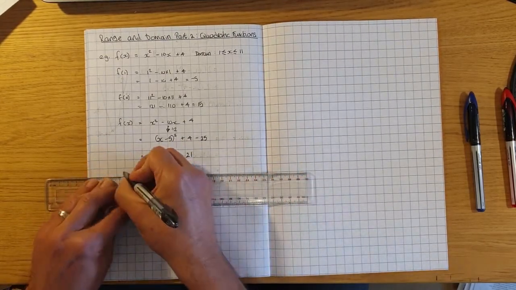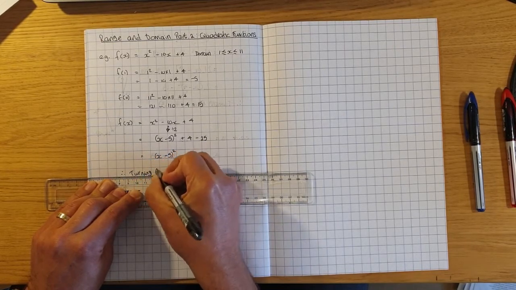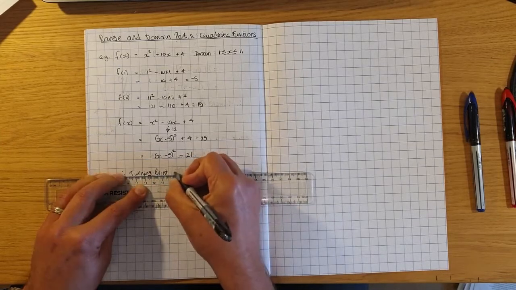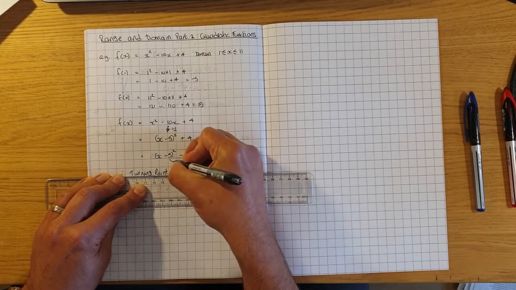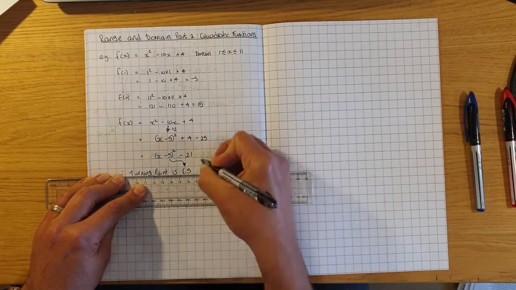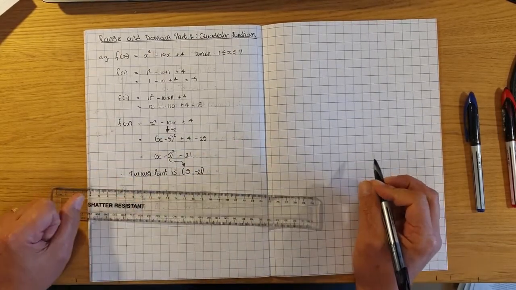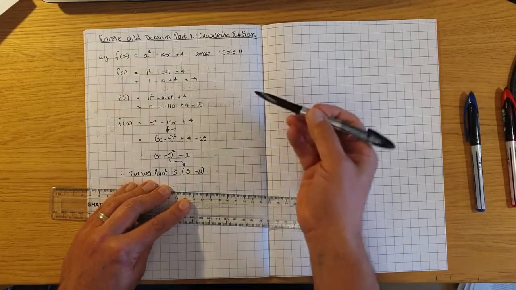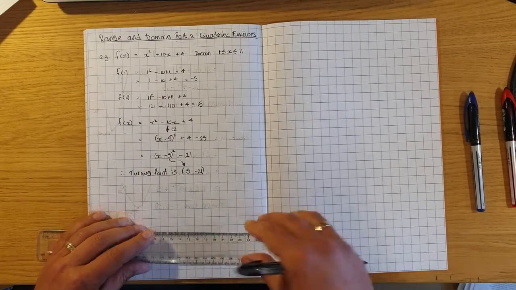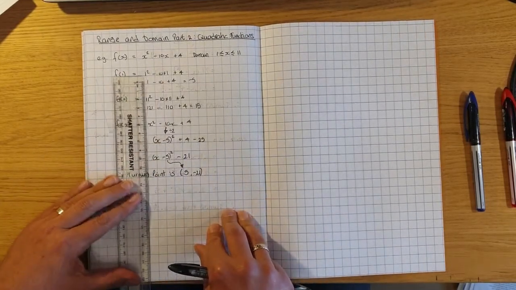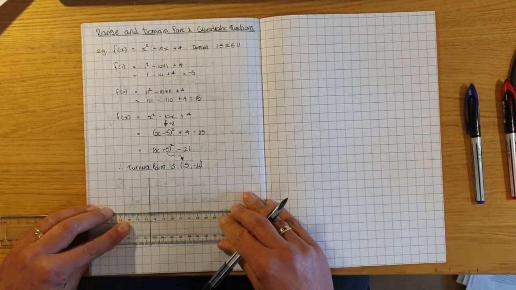Now this means the turning point of this particular quadratic is going to be 5, which comes from this minus 5, and I change the sign, and minus 21. I don't change the sign on this one. So now I can look at the three values I have. I have minus 5, I have 15, I have minus 21, and I can actually get a reasonable sketch of this function. So if we knock up a set of axes quite quickly here.